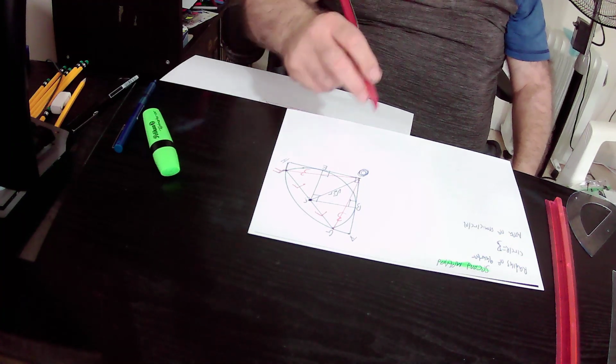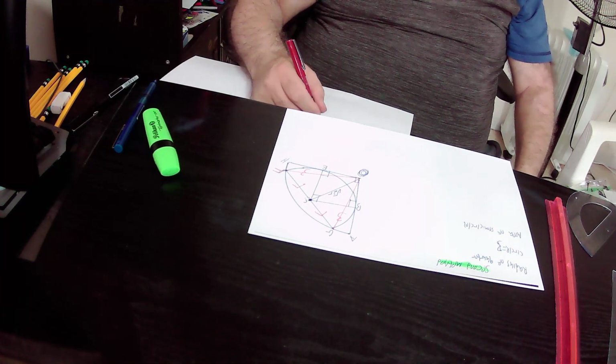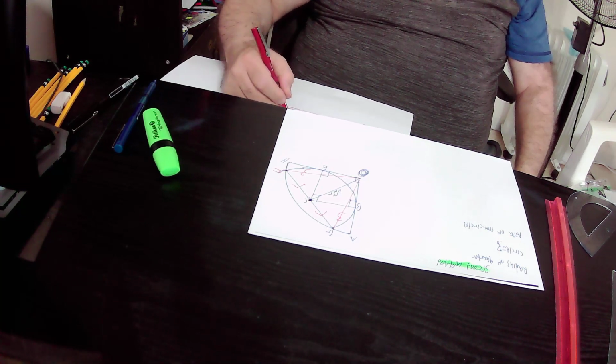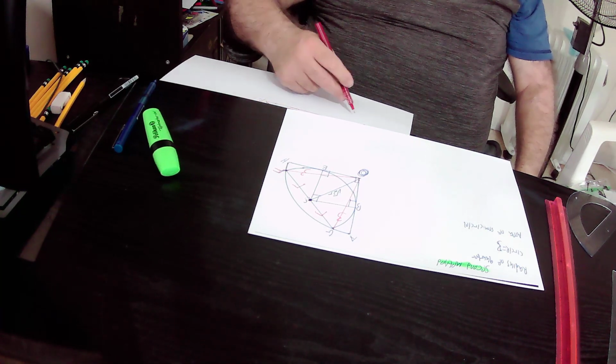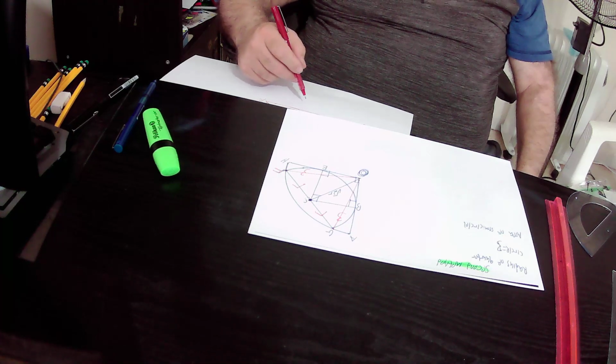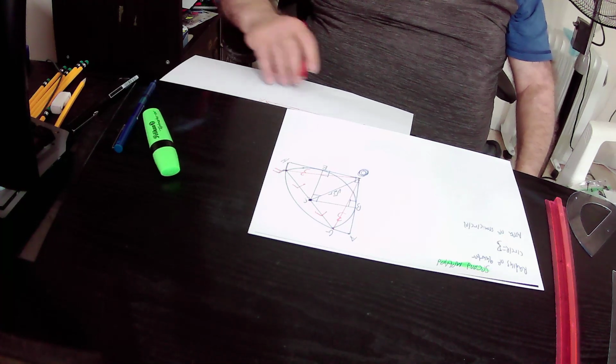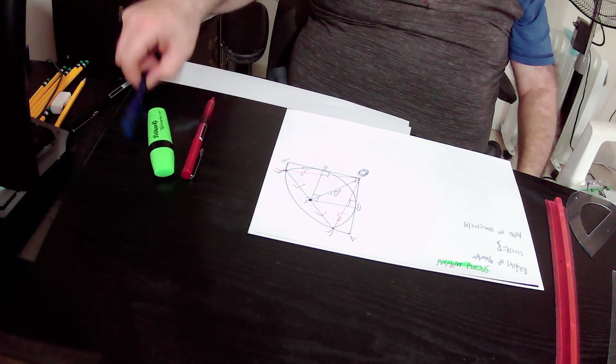We know that OG is the radius of the quarter circle, that is to say it equals 3 units. GF is the base of the isosceles triangle.